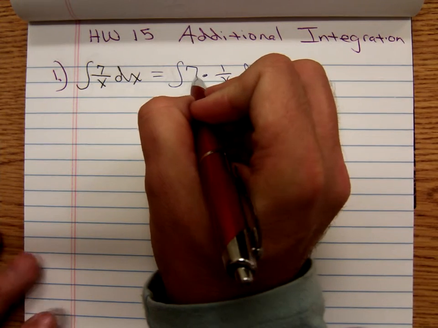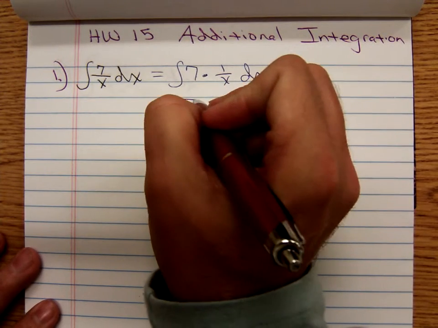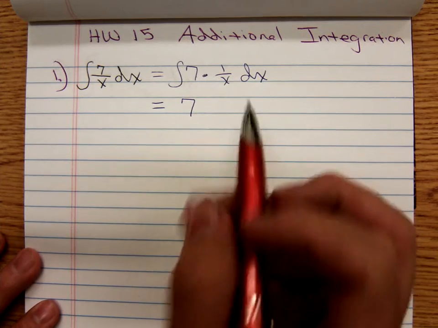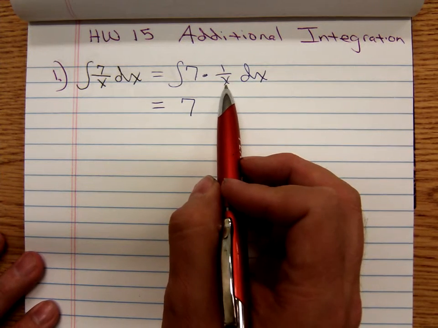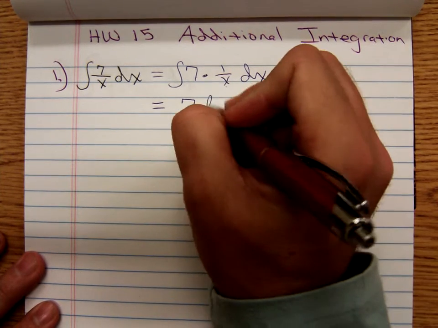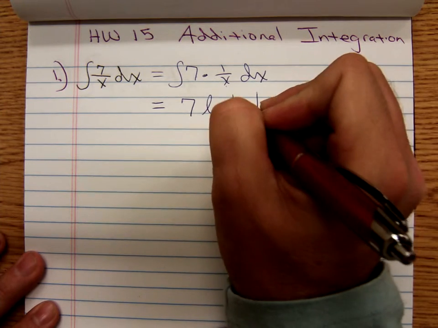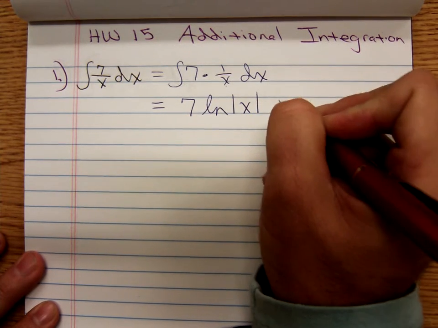The 7, the constant factor, I can just bring down. What's the antiderivative of 1 over x? That is ln of the absolute value of x, plus my constant c.